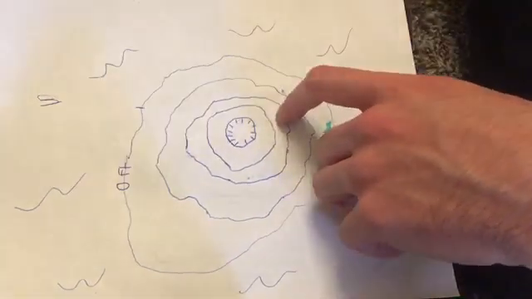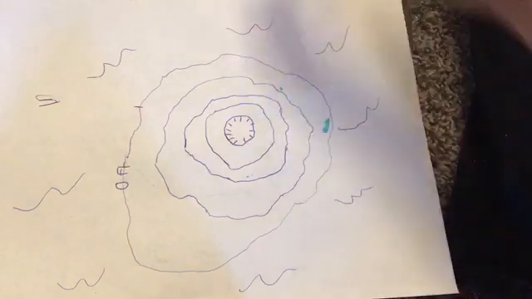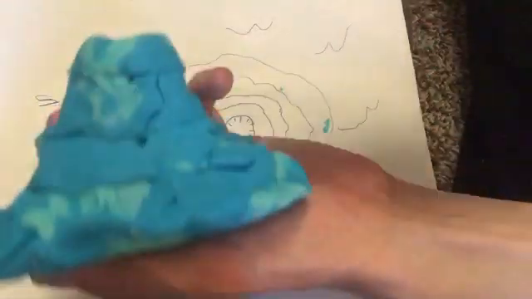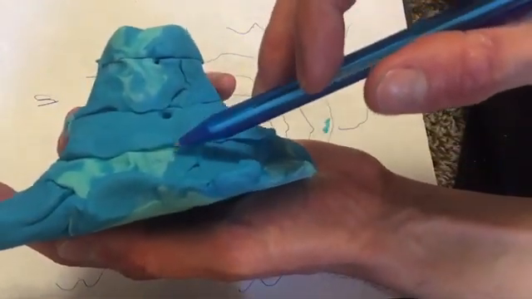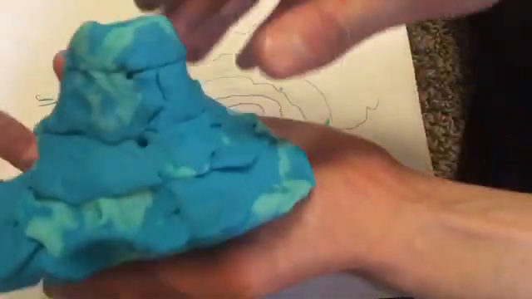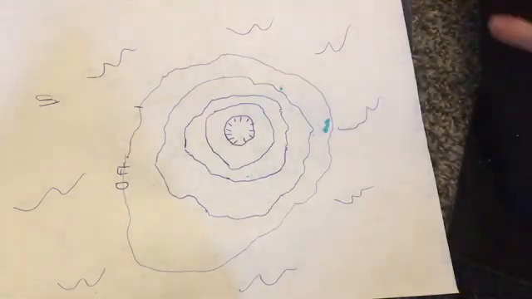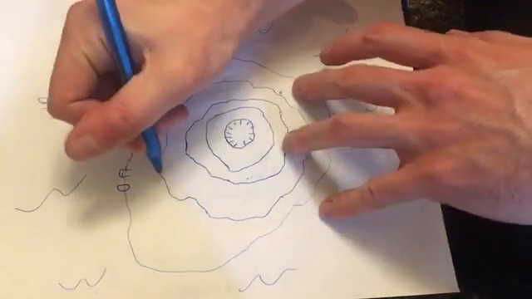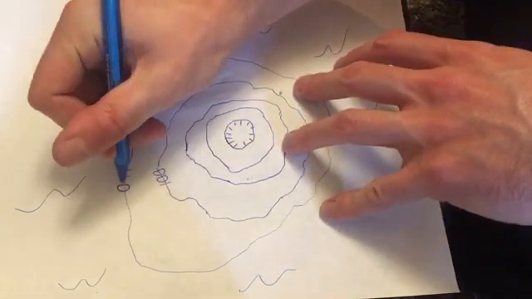So let's say that every one of these lines, because again, the distance between this part and here is the same as the distance from here to here. It's 2 centimeters of elevation change every time. Obviously, this represents a much bigger area. Let's say that it's 100 feet above sea level. So that would be 0 feet.